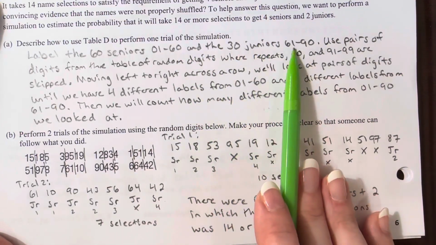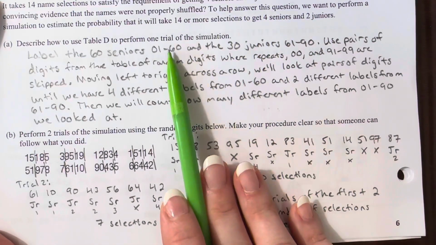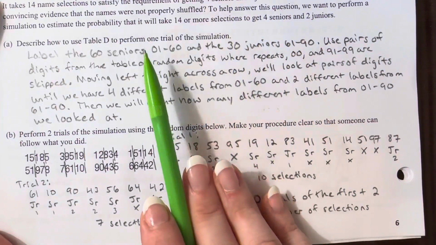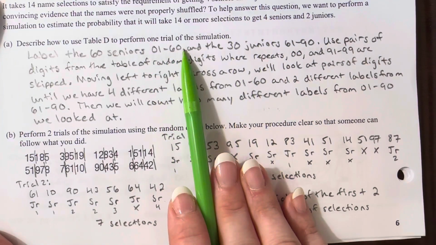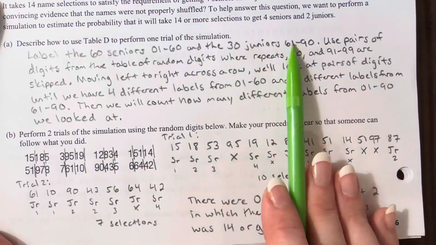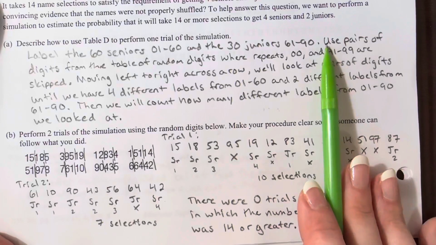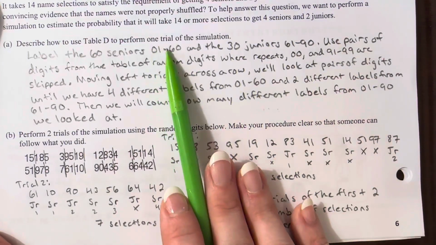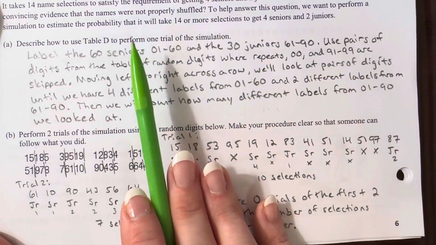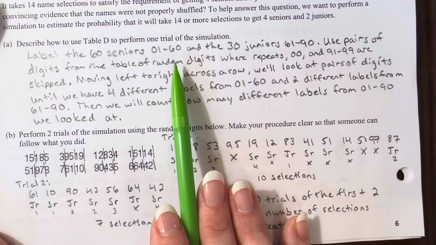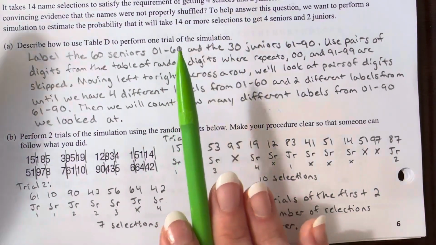And the 30 juniors, 61 to 90. And that way our labels aren't doubling up. So numbers 01 through 60 will identify seniors. 61 through 90, which is 30 more numbers, will identify the 30 juniors. And each individual number represents a different name on a different slip because these were actually named seniors.